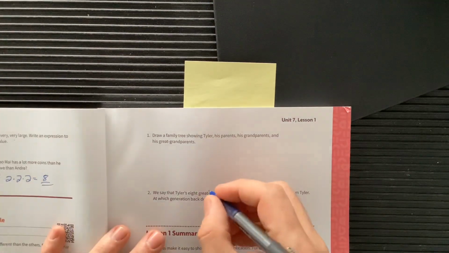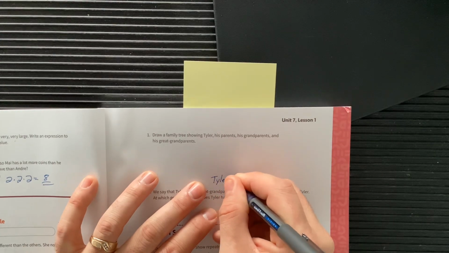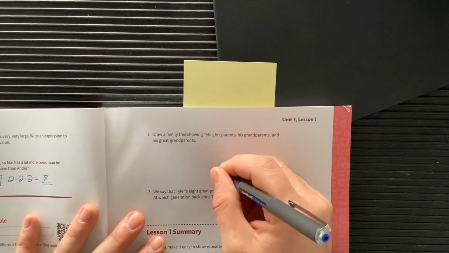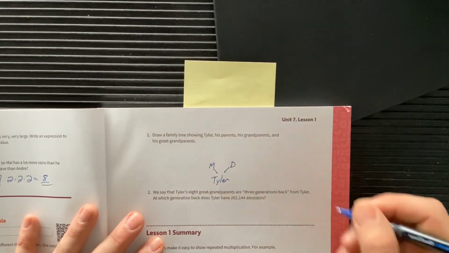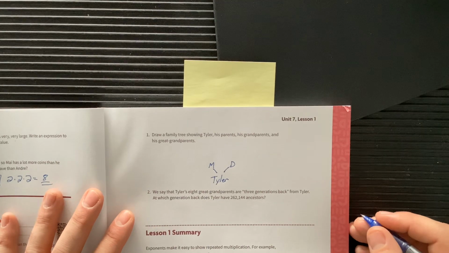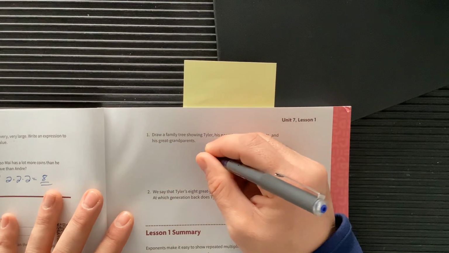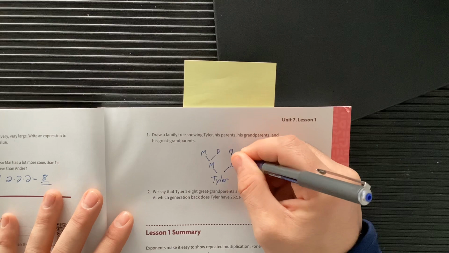Okay. So here's Tyler, and it wants a family tree. So from Tyler, there would be his parents. Those parents would each have parents.